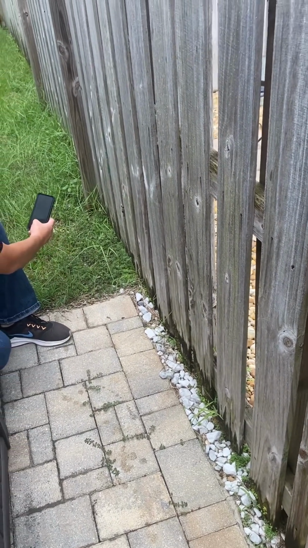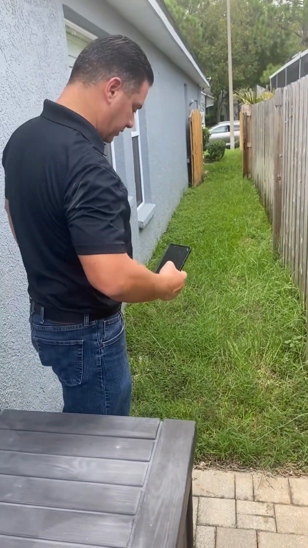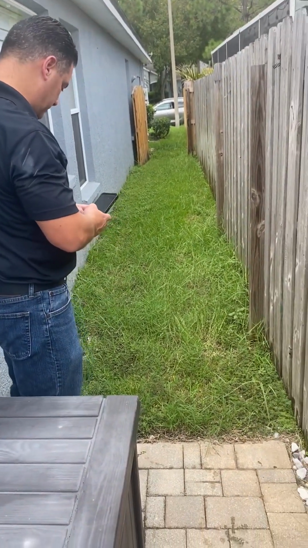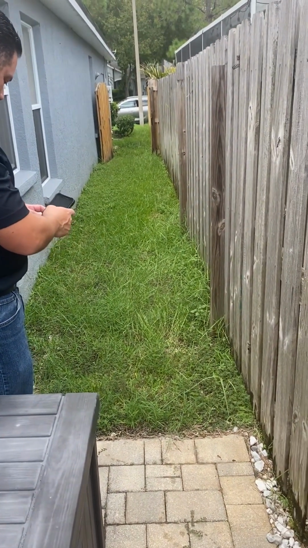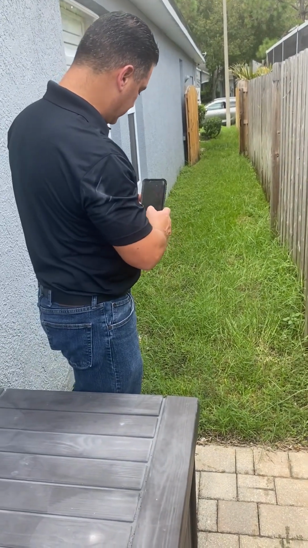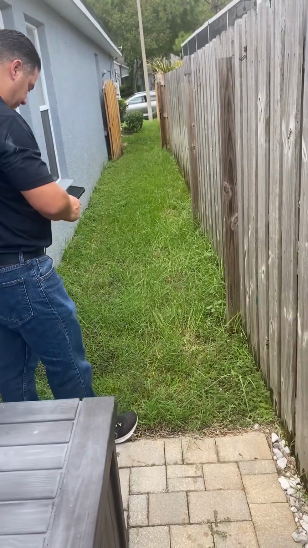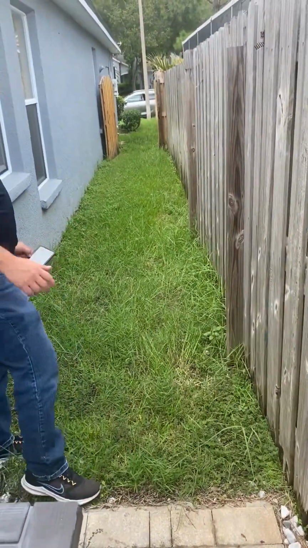There's a few boards in this side. And again, going with the grass, which is pretty tall. You can always go back to the grass and take more pictures if you like. And save it. And we'll continue here to the fence.